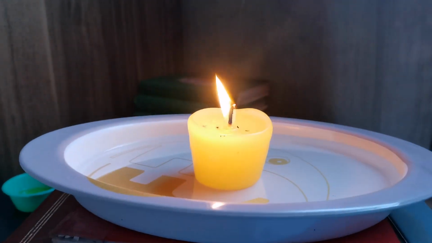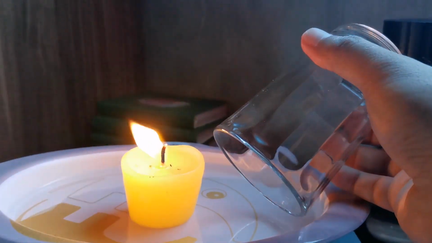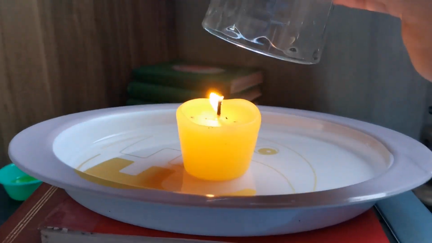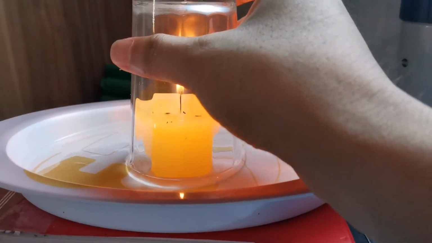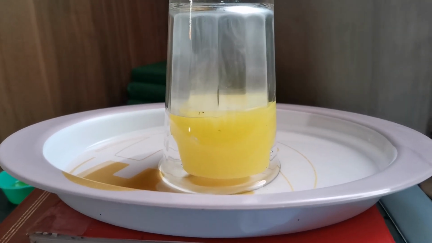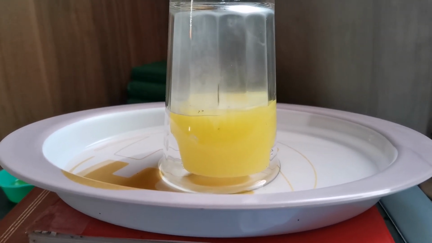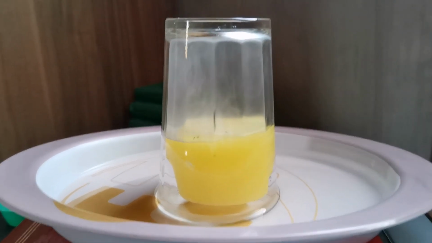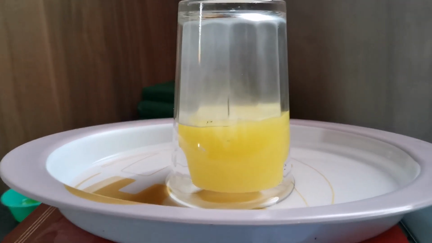So, ang gagawin natin ngayon is tatakpan natin siya ng ating glass. So, look what will happen sa water and sa candle. So, as you can see, guys, paglagay natin ng cup is nag-rise yung water sa loob ng cup natin at yung kandila naman ay namatay. So, what is the explanation behind that?